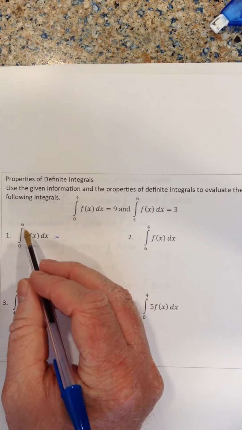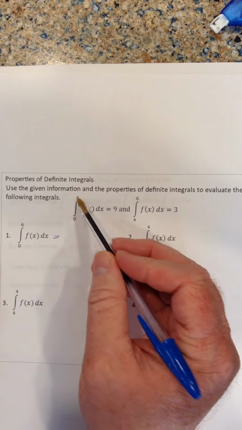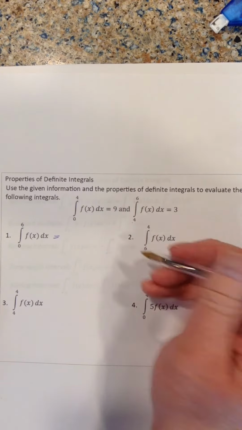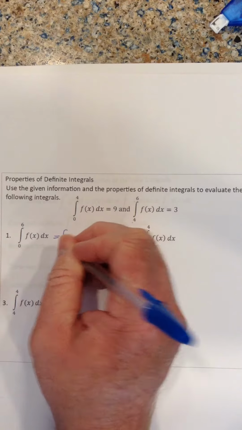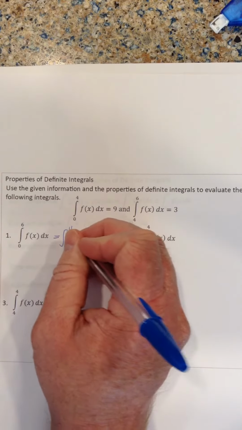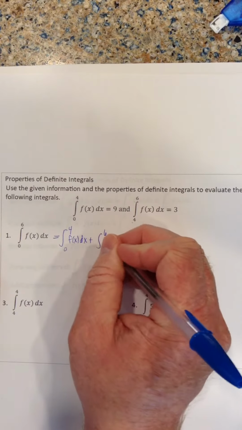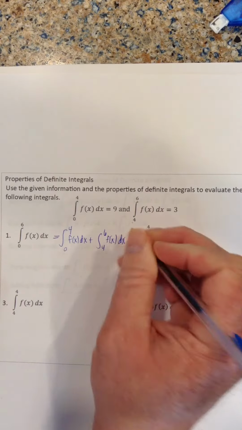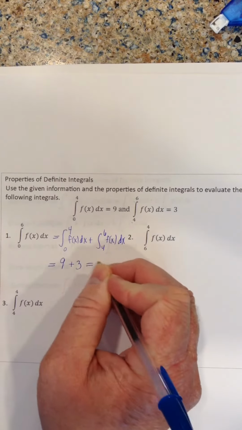So I want to find the integral of f of x from 0 to 6. Well, I know the integral from 0 to 4, and I know the integral from 4 to 6. So what I can do is say this is equal to the integral from 0 to 4 of f of x dx plus the integral from 4 to 6 of f of x dx. So that's really 9 plus 3, or 12.